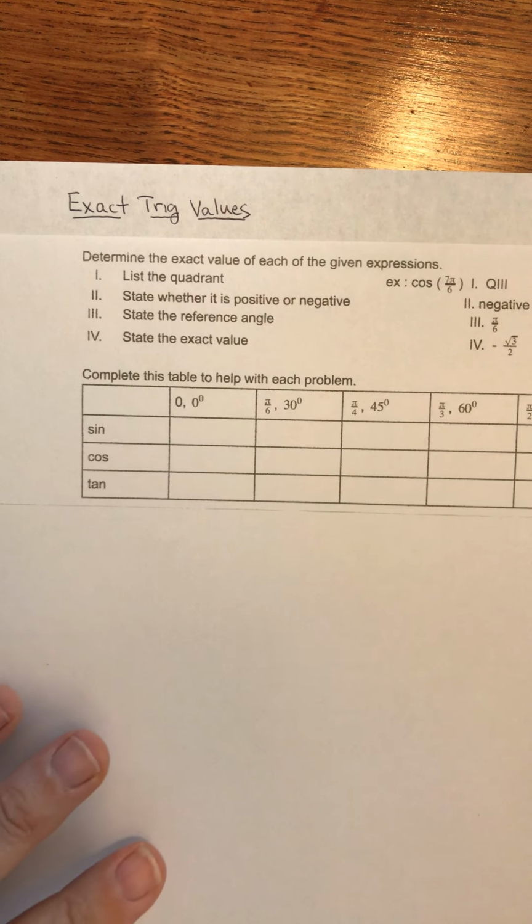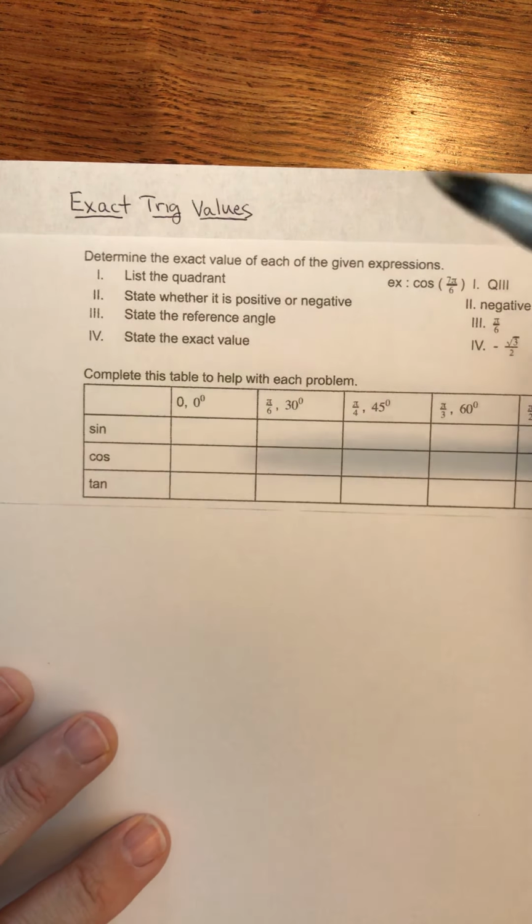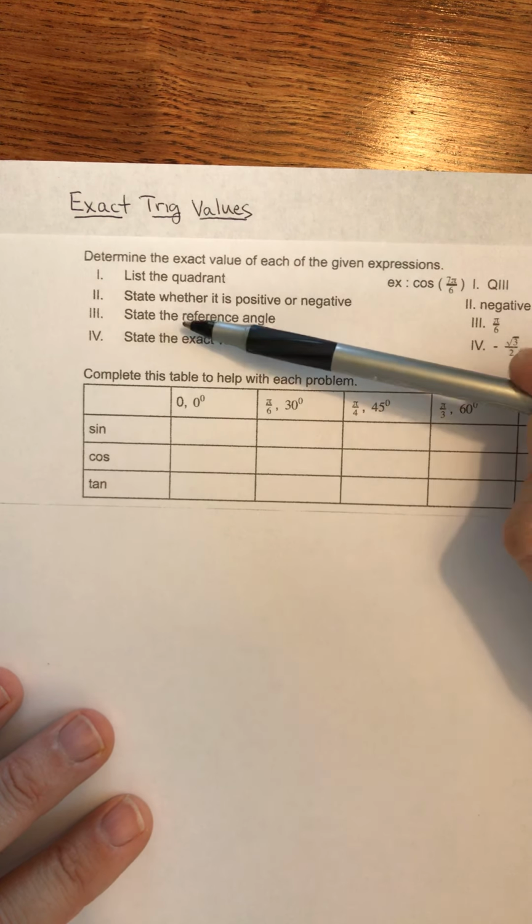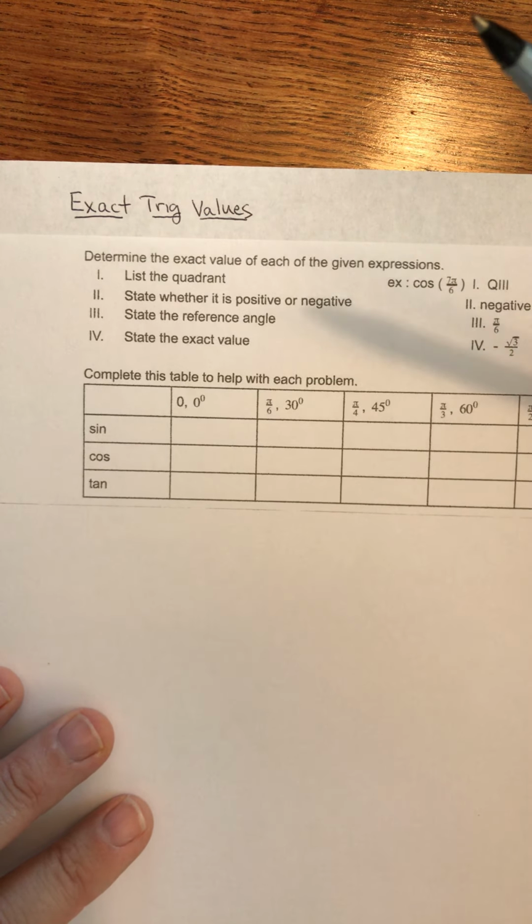And the key, or a lot of the important stuff here, is to, number one, list the quadrant, because the quadrant will tell you if it's positive or negative. State whether it is positive or negative, that comes from the quadrant. State the reference angle, and then state the exact value.